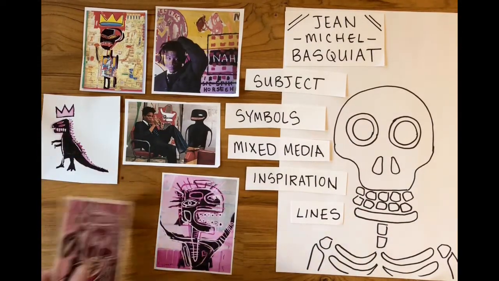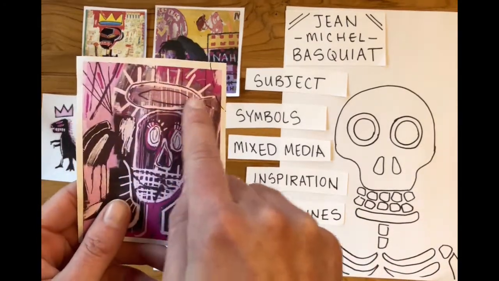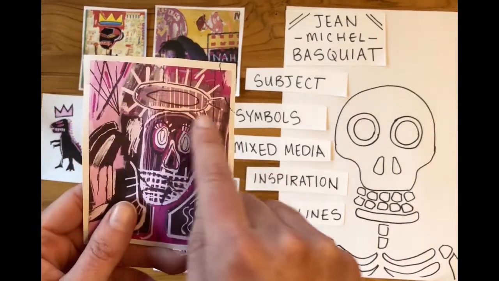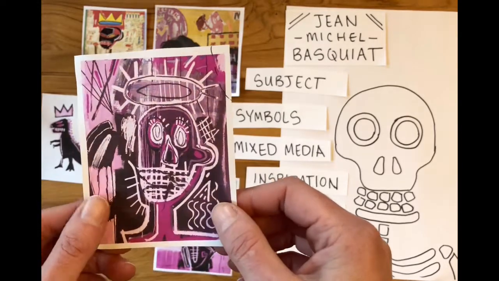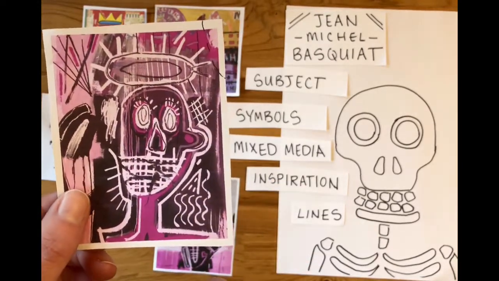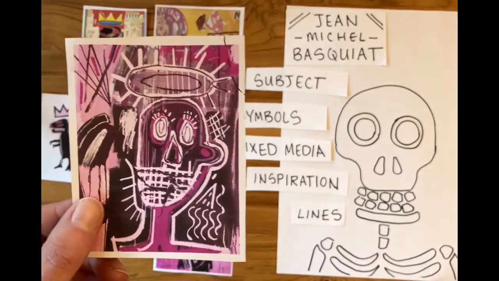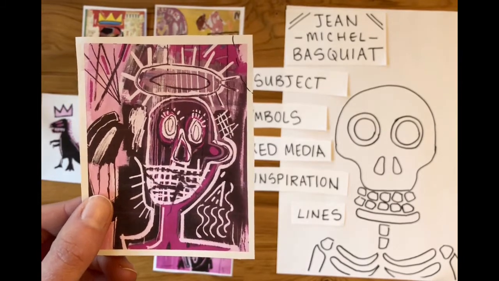Another one is a halo. So a lot of times we see these halos almost like what an angel would have above them. And what would a halo represent in artwork, do you think? If you did a self-portrait of yourself and you added a halo, what might that symbolize or mean?